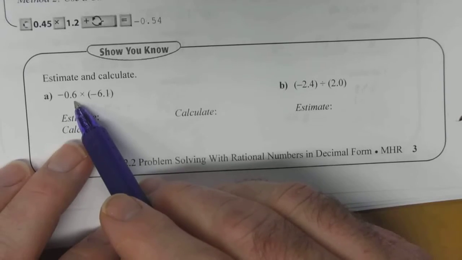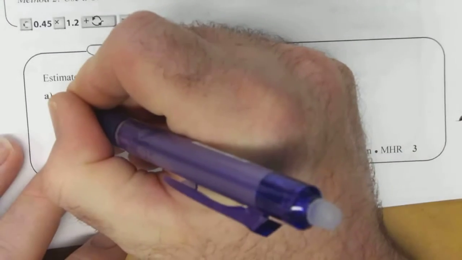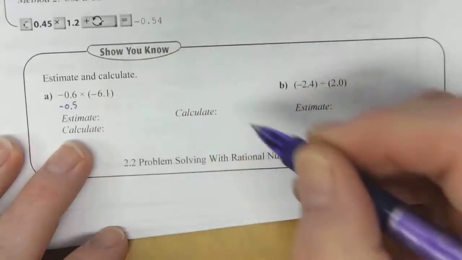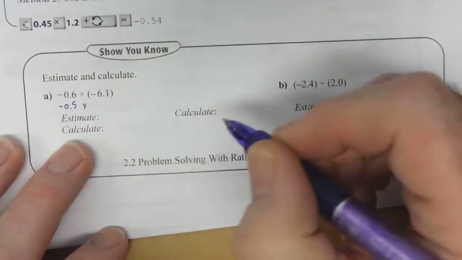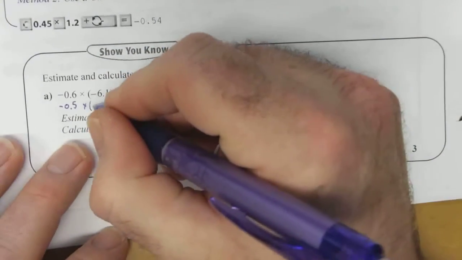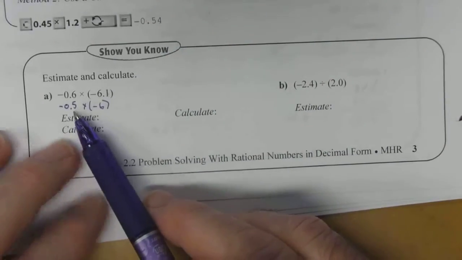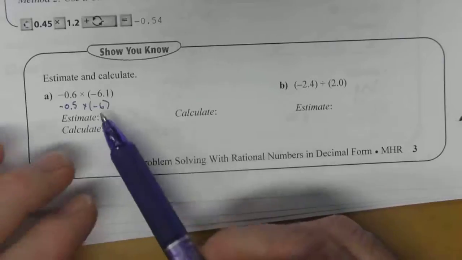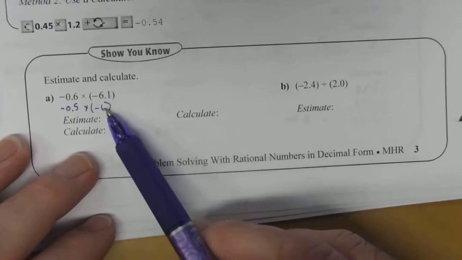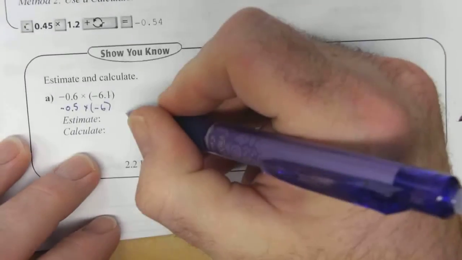0.6 is very close to half, so I'm going to estimate that to be negative 0.5, and I'm going to change the negative 6.1 to a negative 6. So this is asking, ignoring the signs to start with, what is half of 6? Well, we know that that's 3.